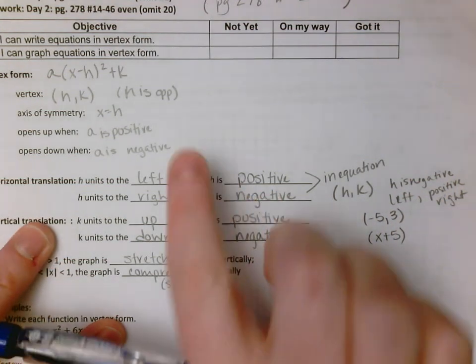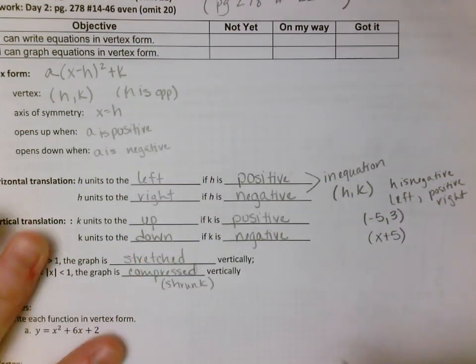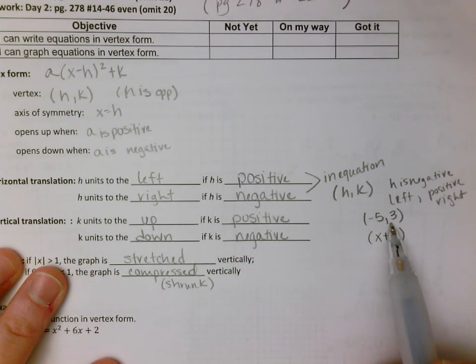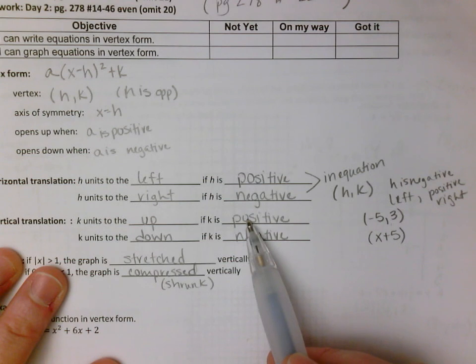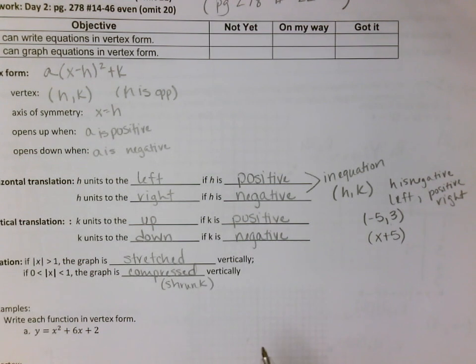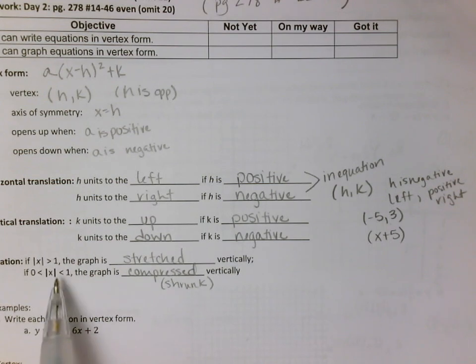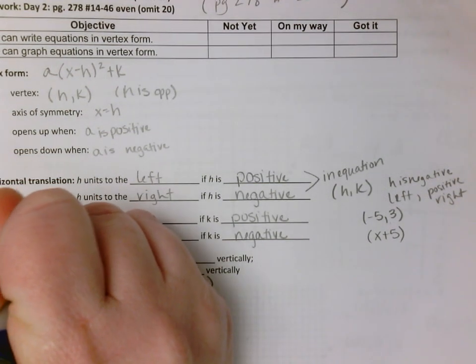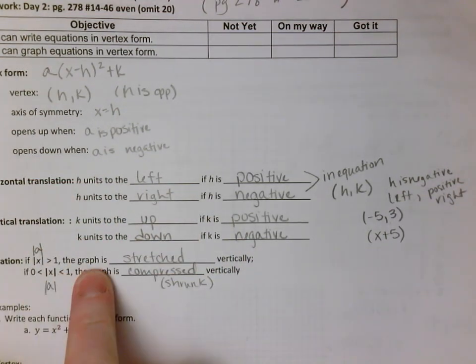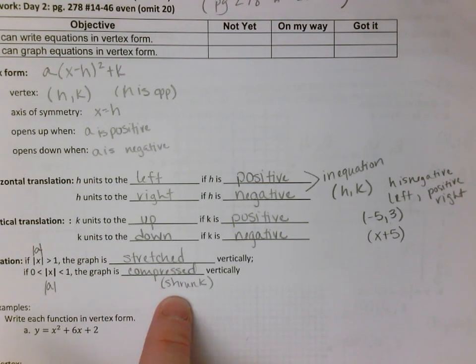Here is based off the actual equation. Based on the actual equation, or if it is written in vertex form, if your k is positive, you move your graph up. If it is negative, you go down. Dilation, if your a value, this should be absolute value of a, is greater than 1, it's stretched vertically. If it is between 0 and 1, it's compressed or shrunk vertically.